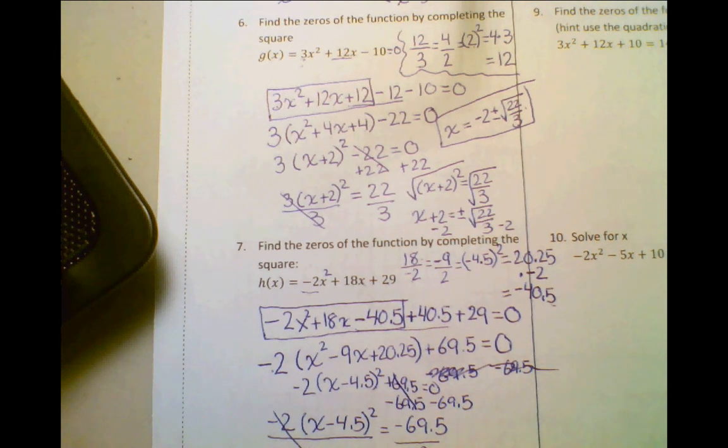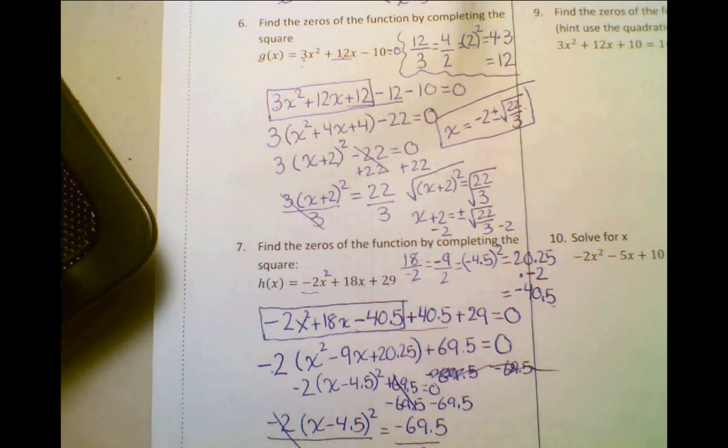And remember, key stuff, the square root cancels out with the square, and we get plus or minus the square root of 34.75. Now x equals, I'm going to add 4.5 to both sides. We have 4.5 plus or minus the square root of 34.75.